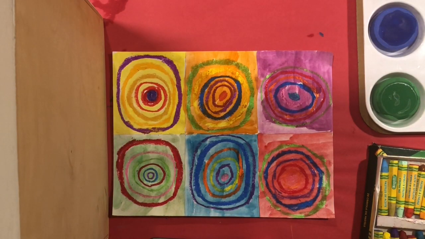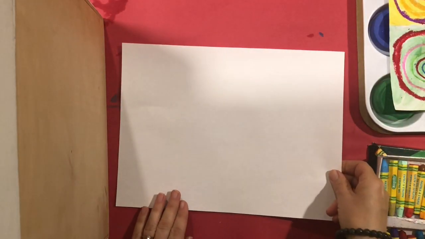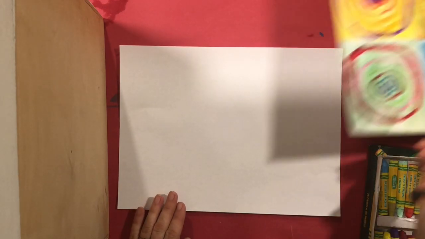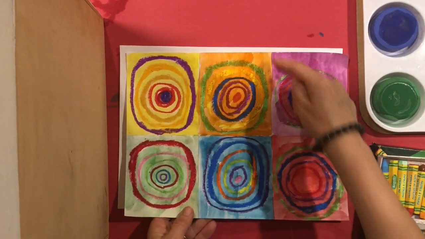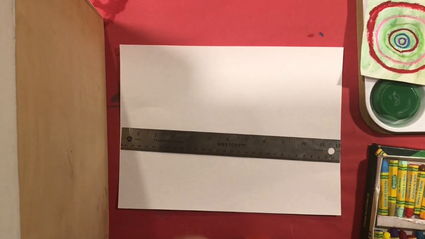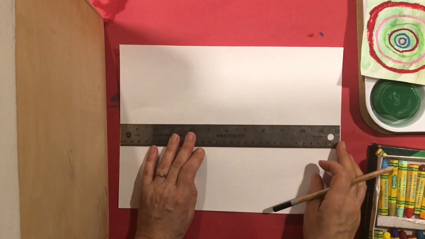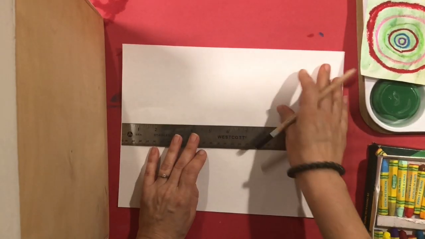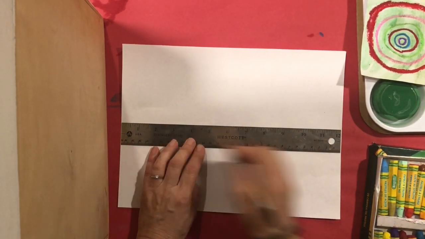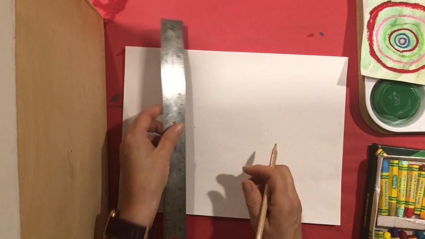Okay, so we're ready to make our concentric circles. The first thing we're going to do, I'm going to get our paper and we're going to keep it landscape, not portrait, we want it landscape, and we're going to be breaking up into 6 little squares or rectangles really. So I'm just going to do that by using my ruler, and maybe adults you can help here. I'm going to just measure across my paper, and I want 3 boxes going across. So I'm going to measure, this is 12, I'm going to do 4, 4, and I'm going to make lines down.